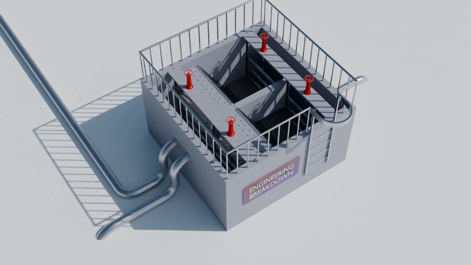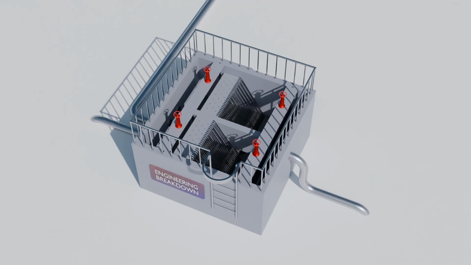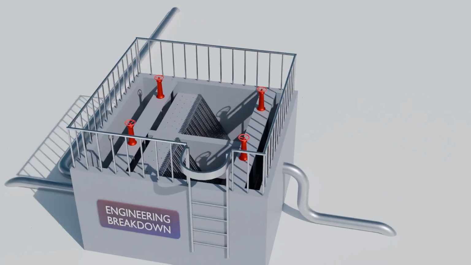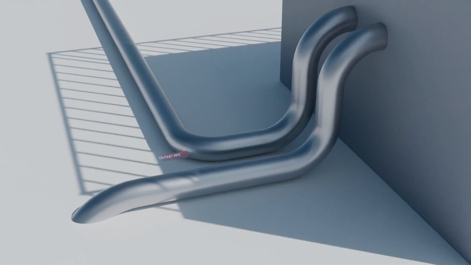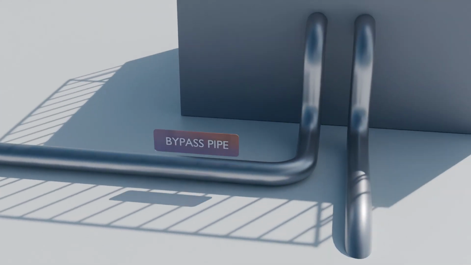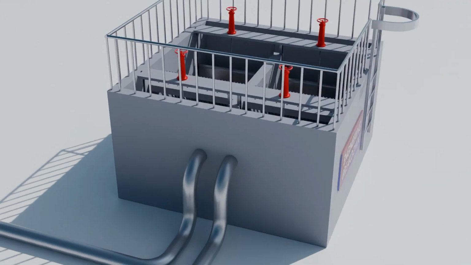A more advanced screening chamber is designed for improved reliability and operational flexibility. It includes an inlet pipe for incoming wastewater and an outlet pipe to convey screened water to the next treatment stage. In addition, a secondary outlet, known as a bypass pipe, is provided to divert flow in case the main outlet becomes blocked or the chamber is taken out of service.